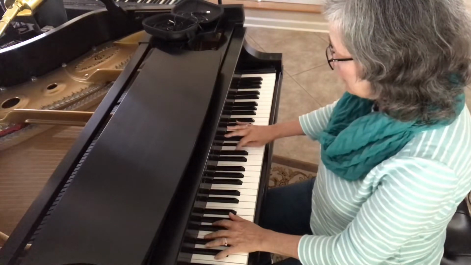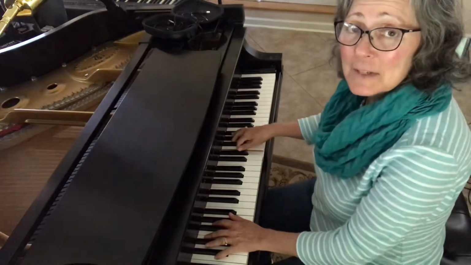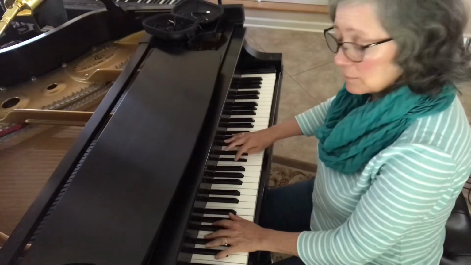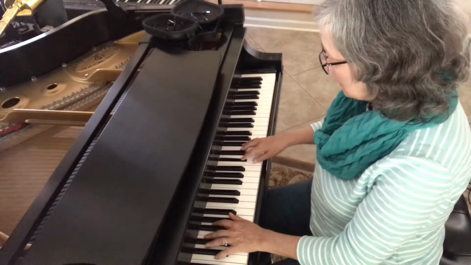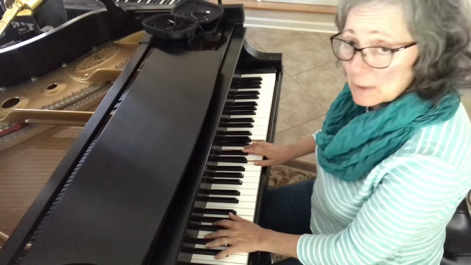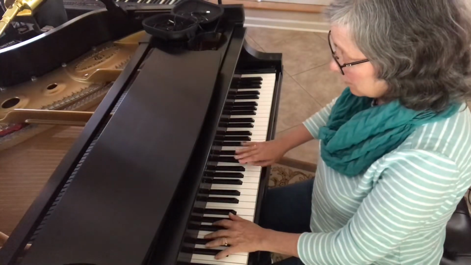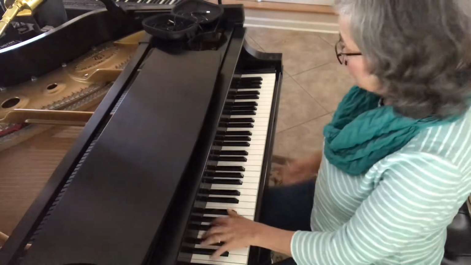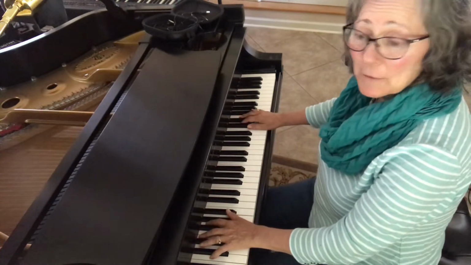Down a whole step, then down a half step, play F sharp major. Down a whole step to E, down a half step to E flat, down a whole step to D flat, and then you end on C. Go down another whole step, we get to F. Let's see what that sounds like when we put it together.